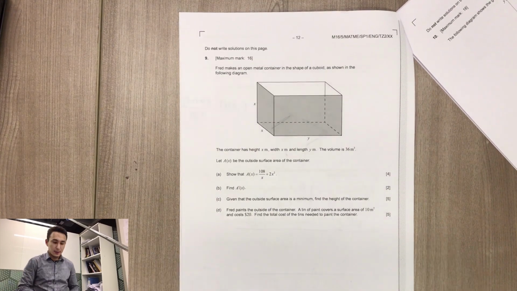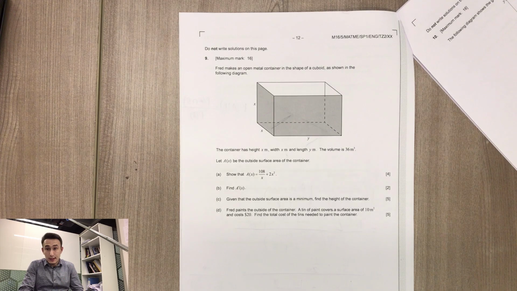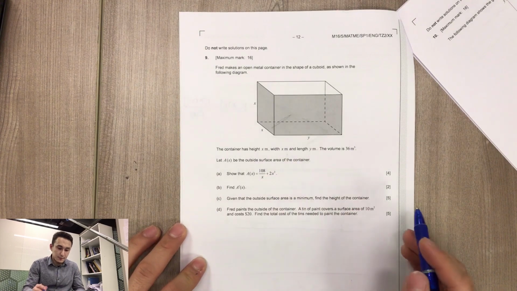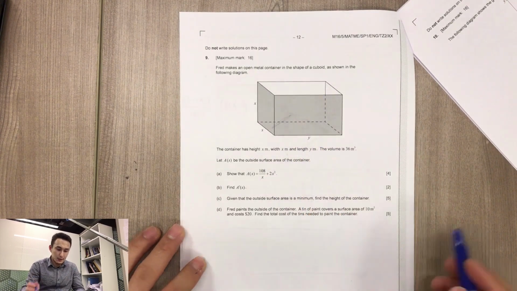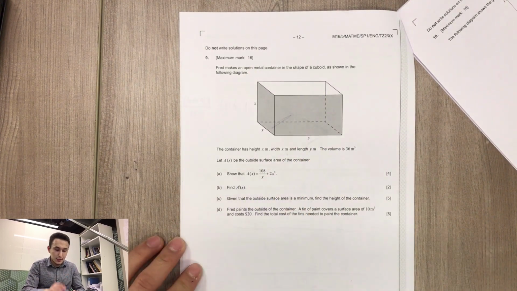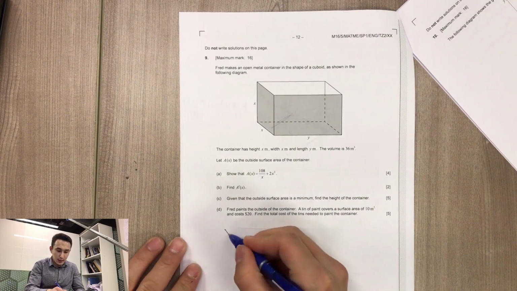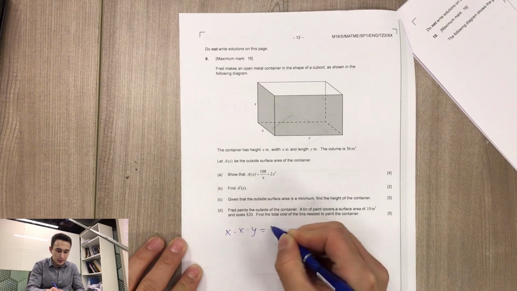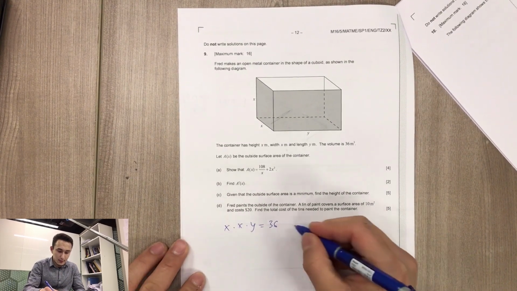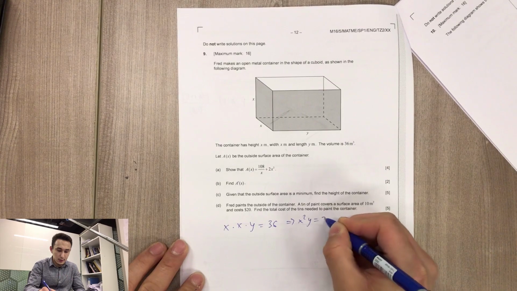Volume question. Fred makes an open metal container in the shape of a cuboid as shown in the following diagram. The container has height x, width x, length y. The volume is 36 meters cubed. Let A(x) be the outside surface area. Okay, so the top is open. Show that A is equal to this expression. The first thing, volume is 36. That means when we multiply height x times x times y, it is equal to 36, which means that x squared y is equal to 36.